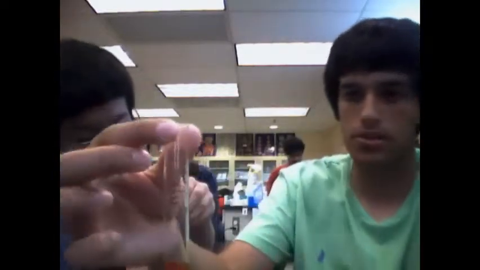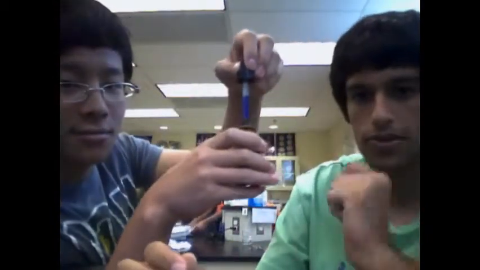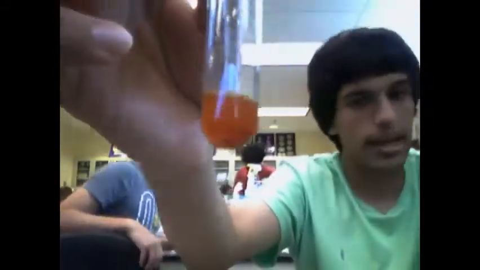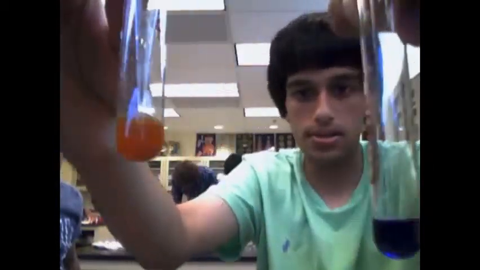Here we have unknown substance number 1, 20 milliliters with 10 drops of Biuret reagent. Notice the color? That's Biuret reagent in the background Professor Philip is holding. That's the color of the reagent. Notice how this is not the same color as the egg albumin. Because we know this contains proteins, and the colors are different, we know that this unknown substance 1 does not contain proteins. The Biuret reagent reacts with proteins.